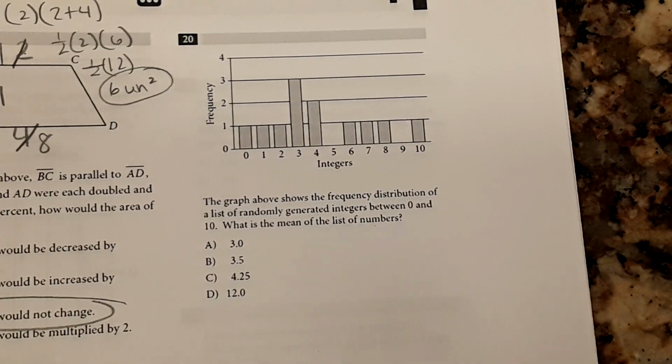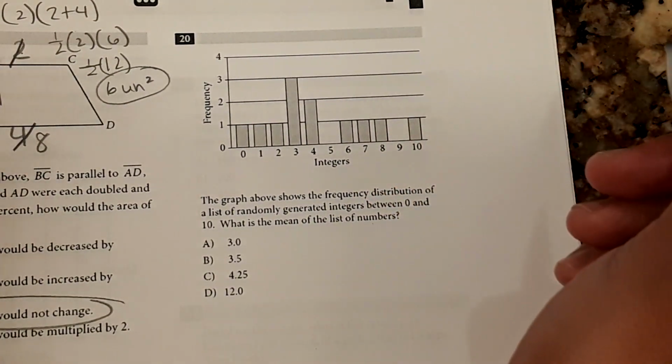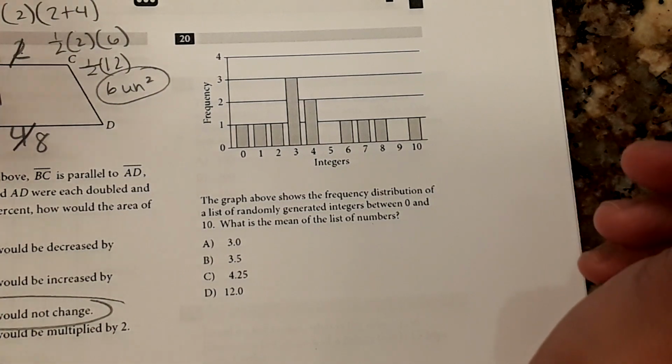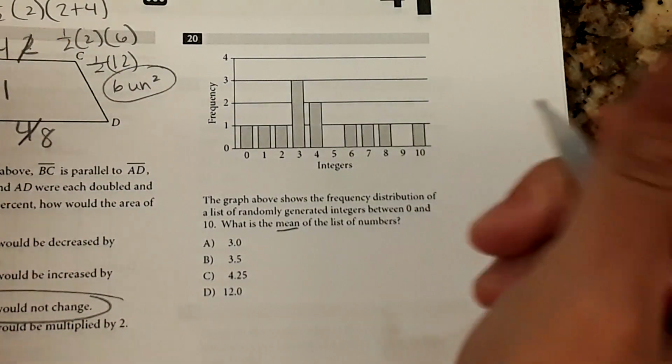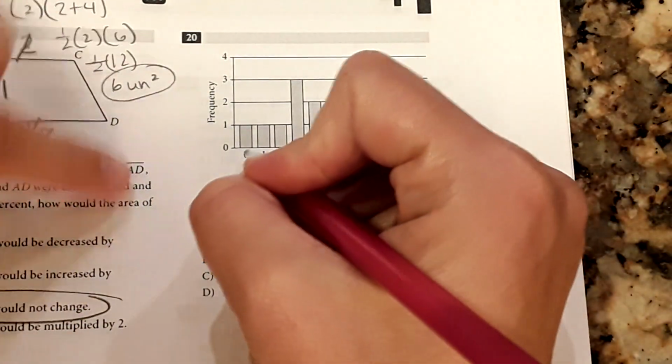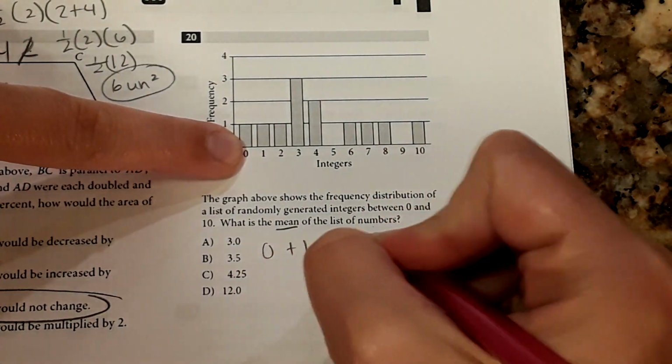Okay, the next one, the graph above shows the frequency distribution of a list of random generated integers between 0 and 10. What is the mean of the list of numbers? Mean is the average, so we need to add up all the values and divide by the number of numbers. So here it shows one value at 0, another one at 1.